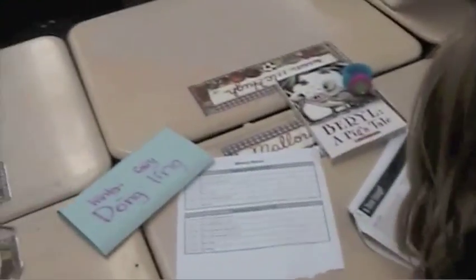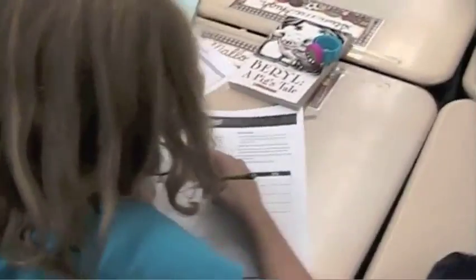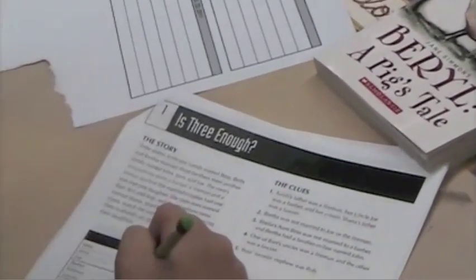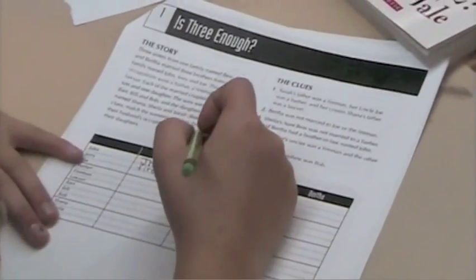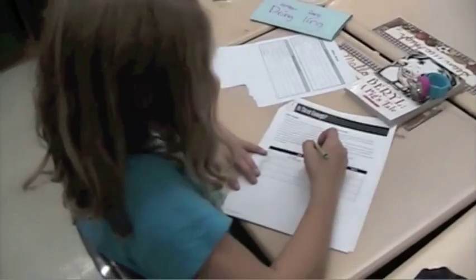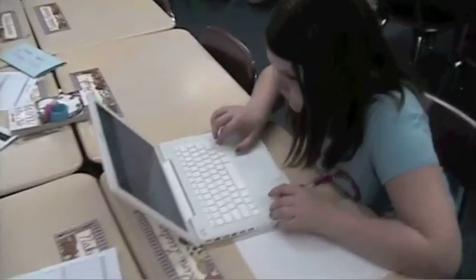Here, Mallory is working on a CTAC packet. CTAC stands for the Choice Time Activity Center. These packets are designed to either give students extra practice in something that they're needing extra support in, or it's allowed to enrich them and provide extra challenge. Nakul's getting to work on a silent reading, a novel of his choice, which he appreciates.